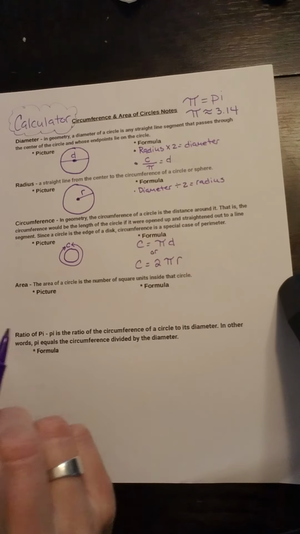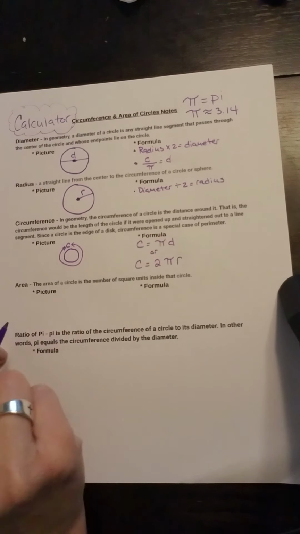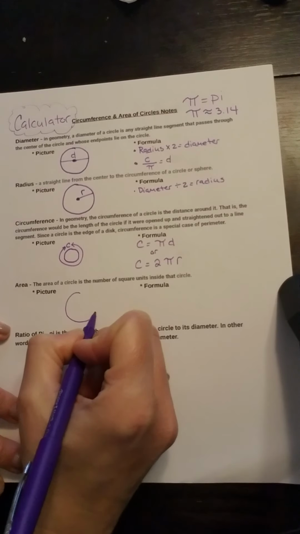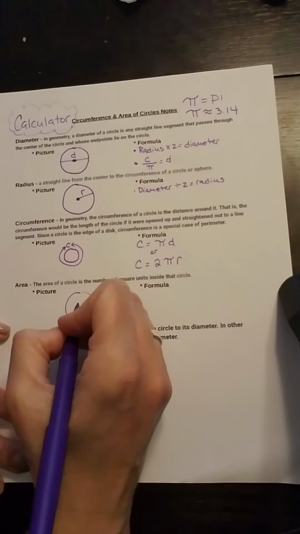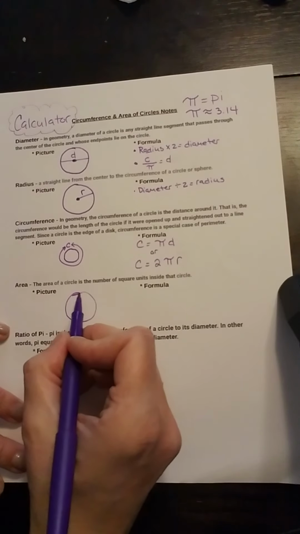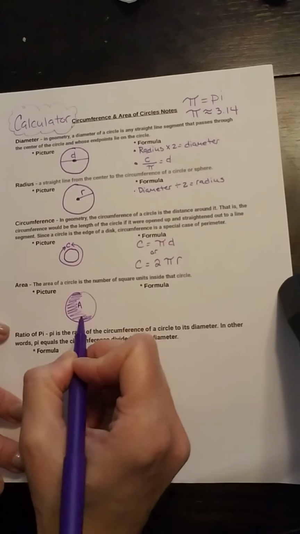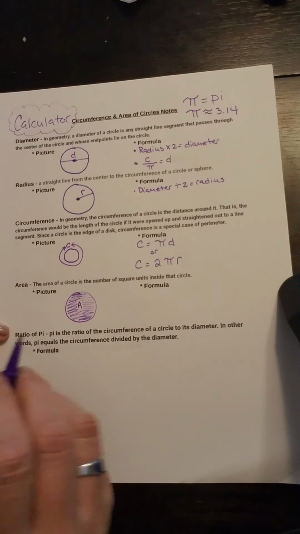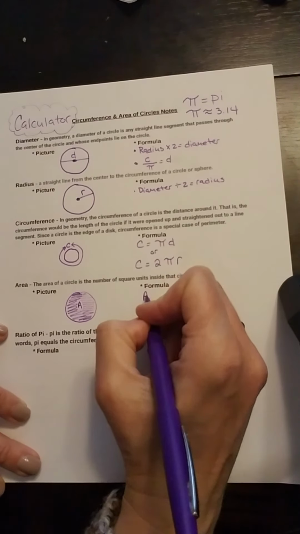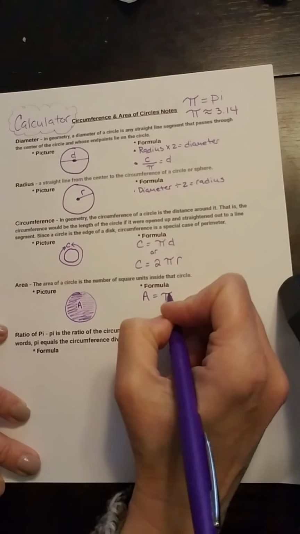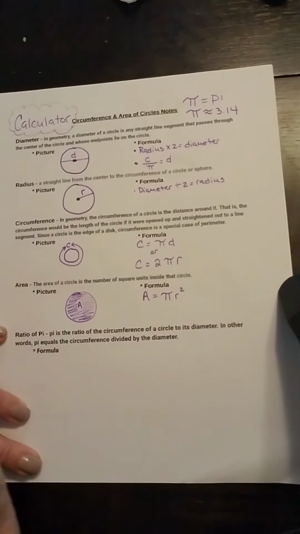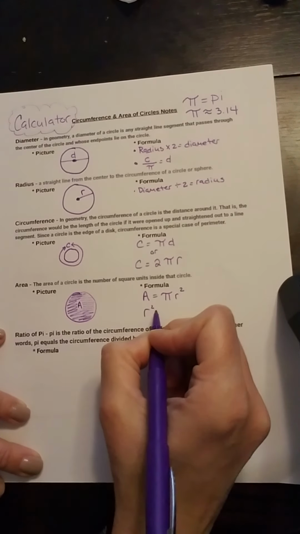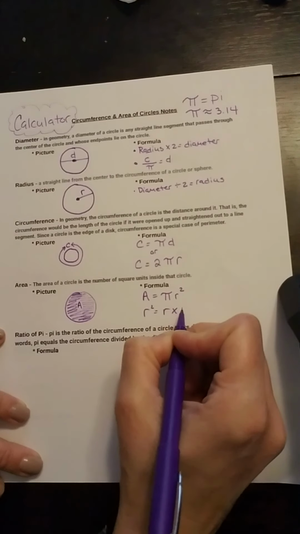All right, next we have area. Area is the square units that cover the surface of a circle. Here's my circle. A is for area, and area covers the whole circle. There is one formula for area, and area equals pi times the radius squared, or the radius to the second power. Radius squared is the radius times the radius.